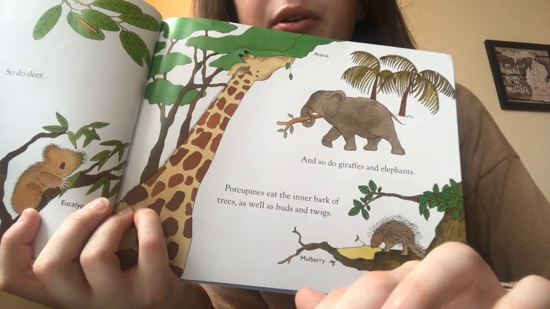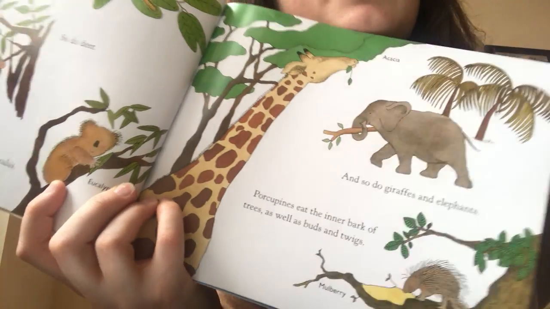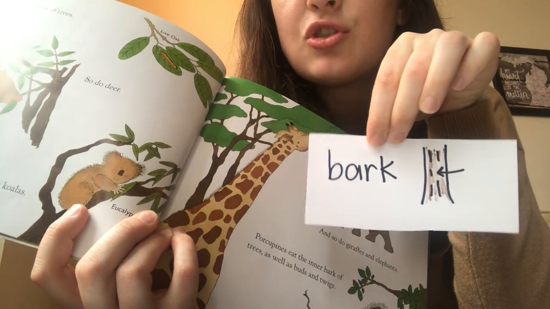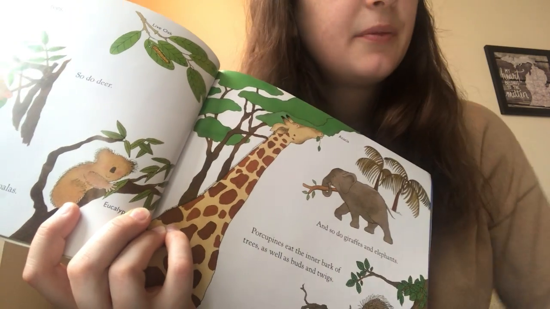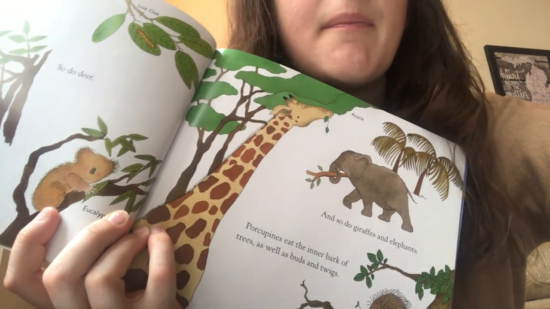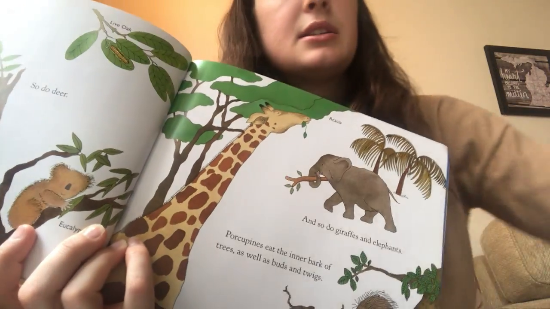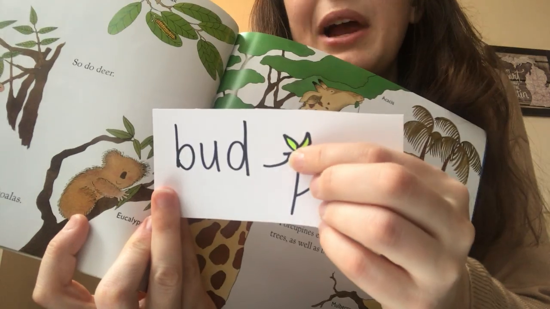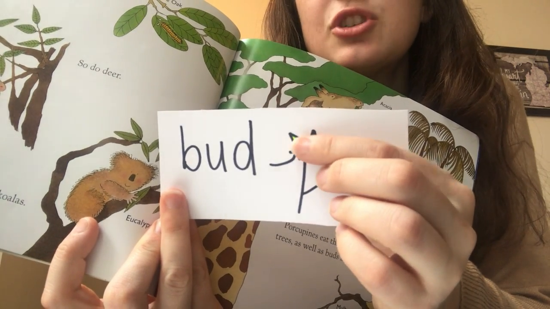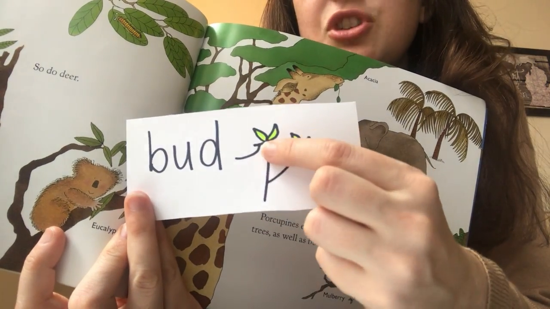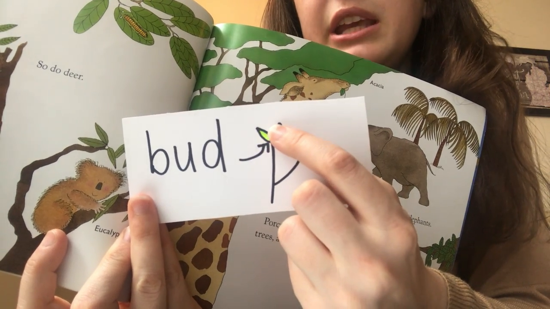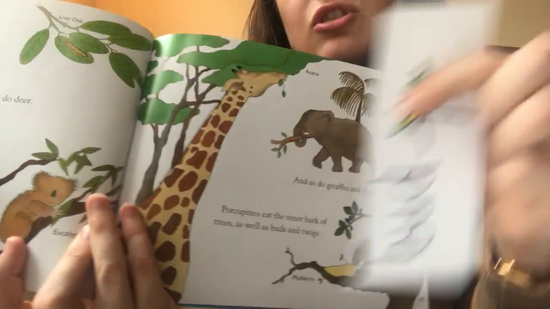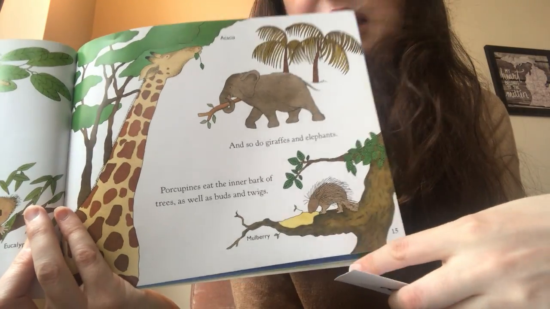There were also two other words on that page. So the first one was bark, and we learned about that on our field study. Remember, that's the outer part of the tree that protects it. It also eats the buds. So the buds are like the small swelling on a plant when it's just starting to grow a new one. So we've got the branches here, and when it's ready to start growing leaves, you'll see little tiny buds. That means a flower or a leaf is starting to grow. Porcupines really like to eat those.